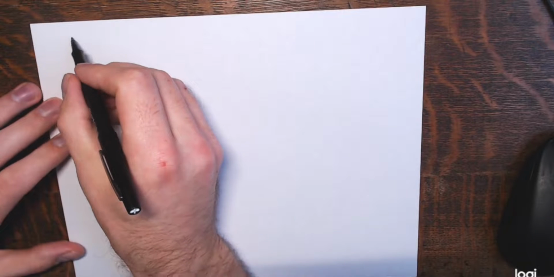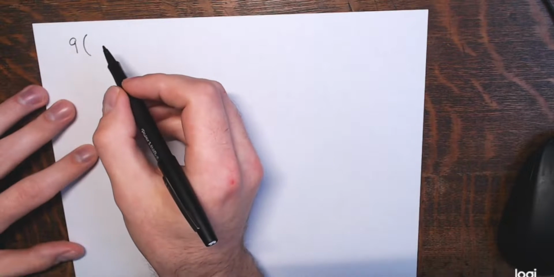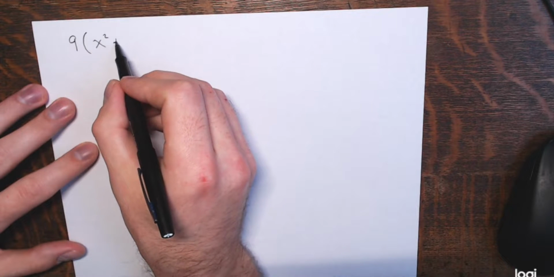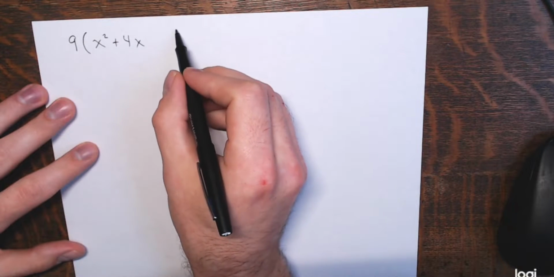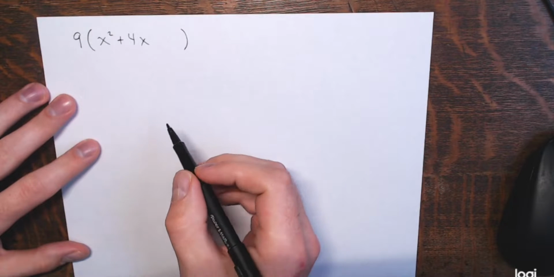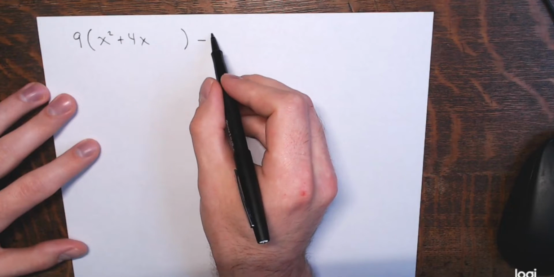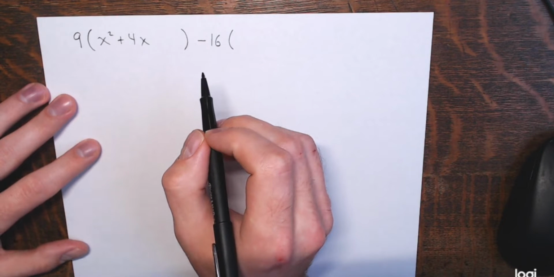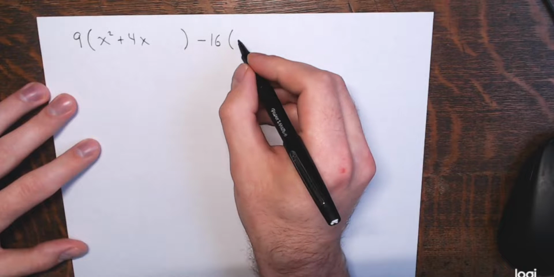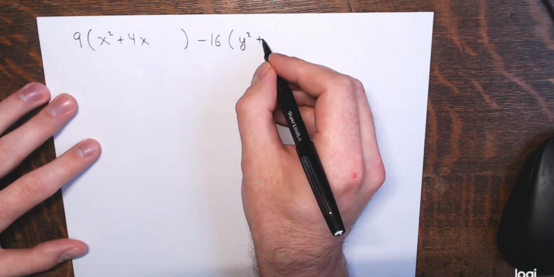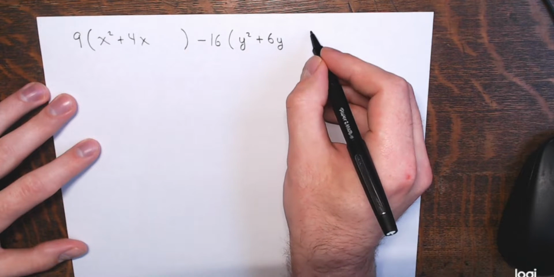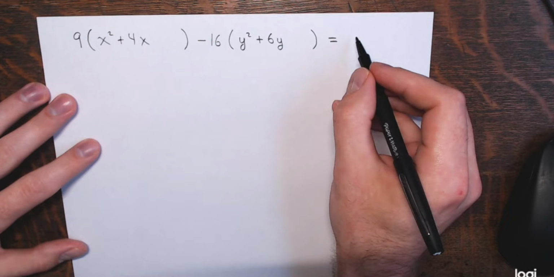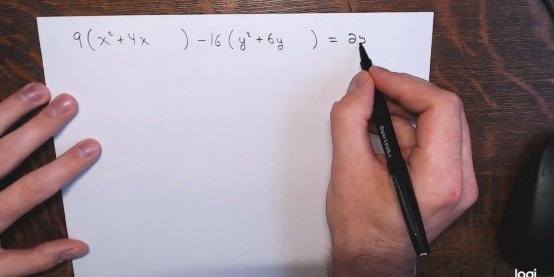So I factored a 9 out of the x terms. There was x squared plus 36x. So that'd be 9 times the quantity x squared plus 4x. And leave some space to complete the square on the x's. Then we had minus 16y squared minus 96y. So if I factor out negative 16, you'd have the quantity y squared plus 6y. And leave some space. And then equals, and I was adding 252. So 252 over here.